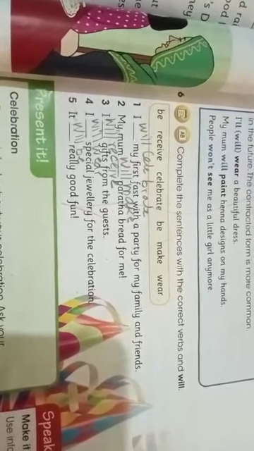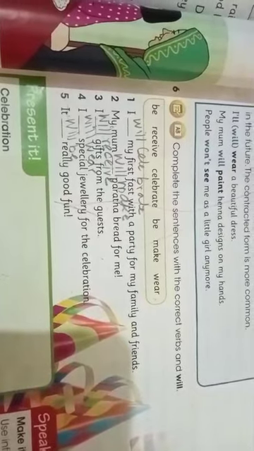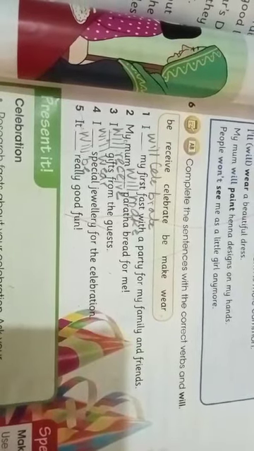I blank my first fast with a party for my family and friends. I will celebrate my first fast. My mom blank paratha bread for me. My mom will make paratha bread for me. I blank gifts from the guest. I will receive gifts from the guest. I blank special jewelry for the celebration. I will wear special jewelry. It will be really good fun.